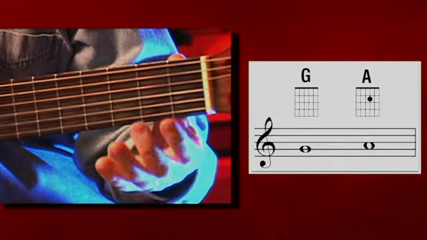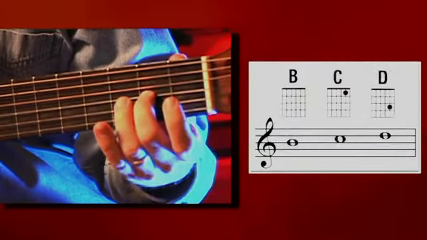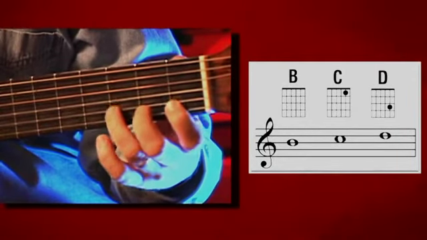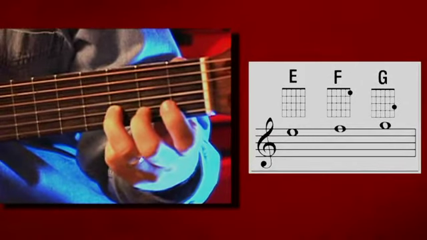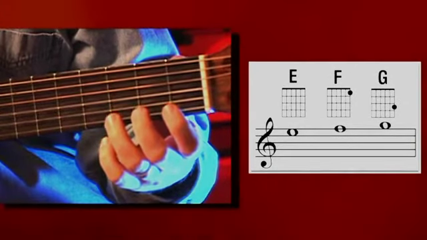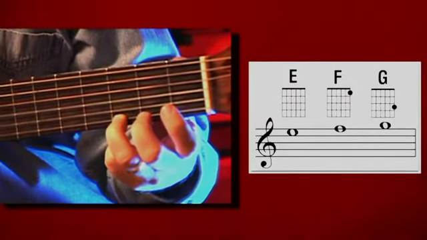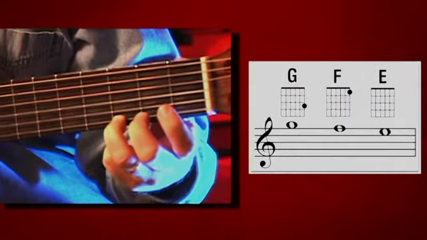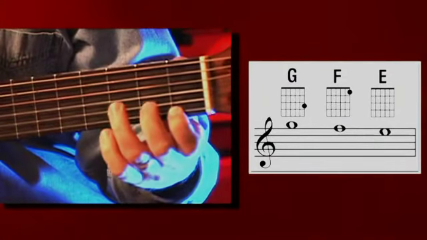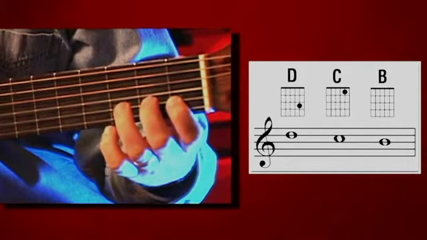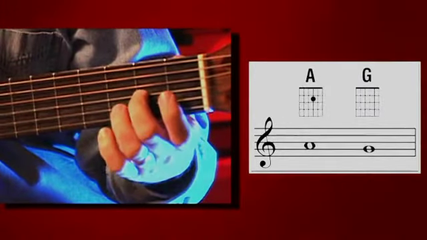Let's add those to our other notes. We've got G and A, and now let's do B, C, and D on the next string. B, C, D. On the next string, we've got E, F, and G. E, F, and G. Can you go backwards the other way? G, F, E, D, C, B, A, G. Very good. Let's do one or two of these third string exercises.